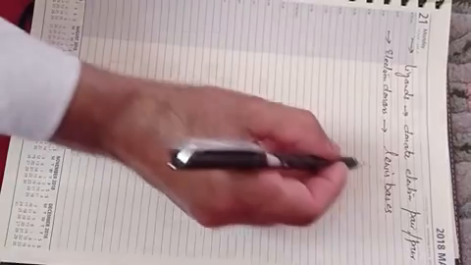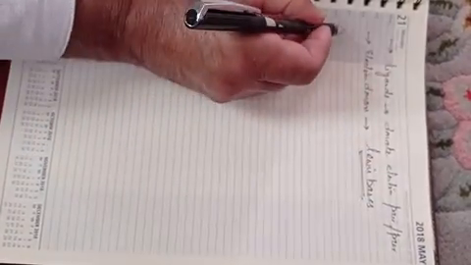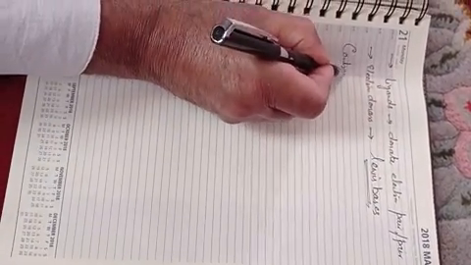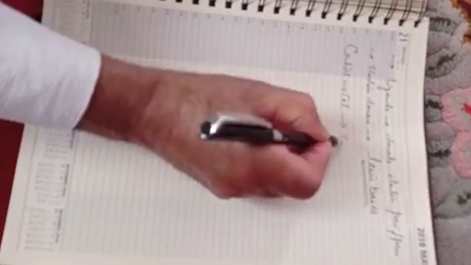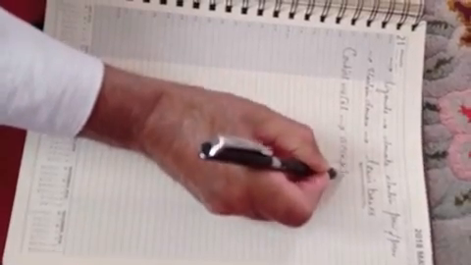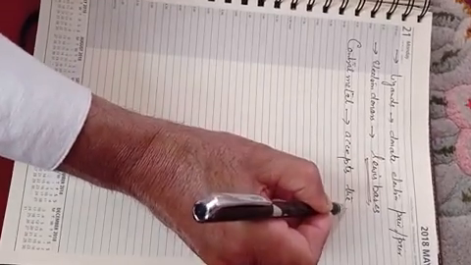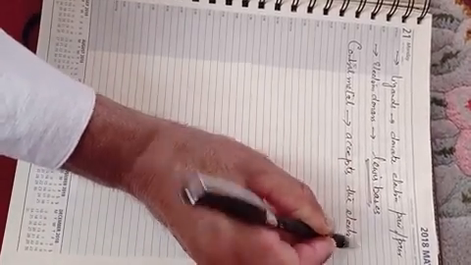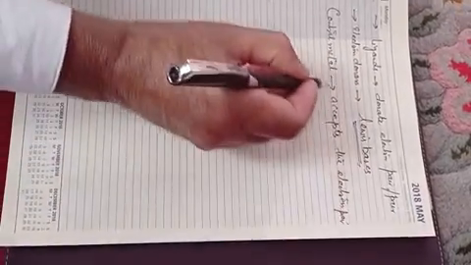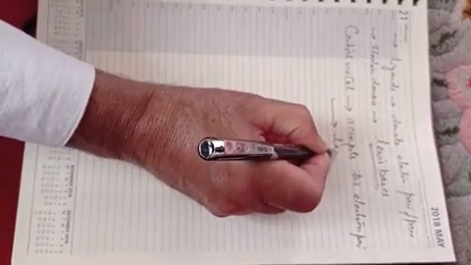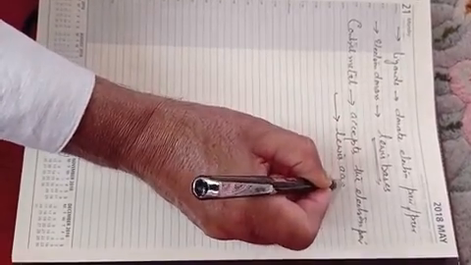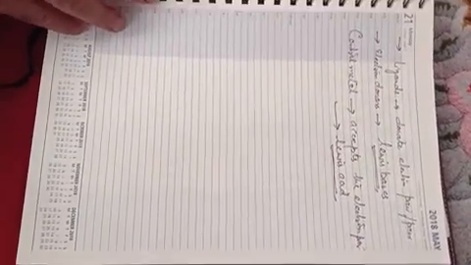Similarly, the central metal atom accepts the electron pair or pairs which are donated by the ligand. So the central metal atom acts as a Lewis acid.